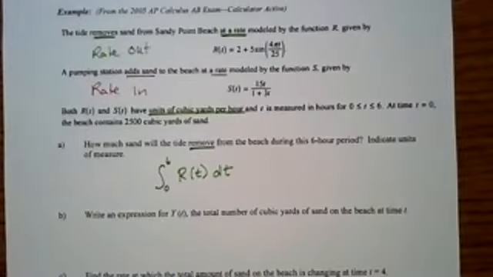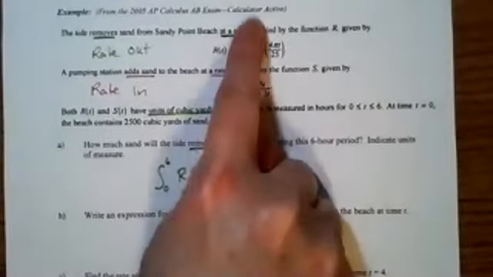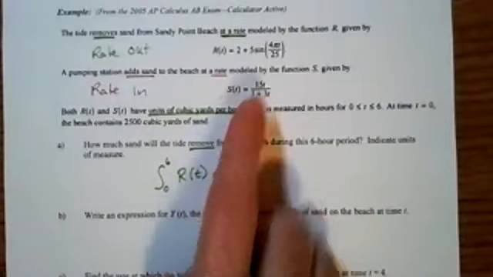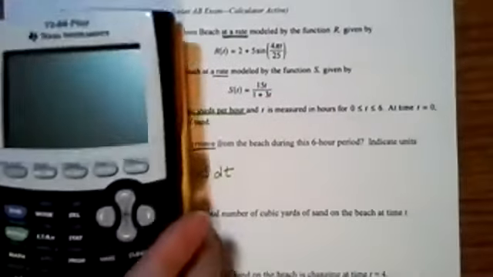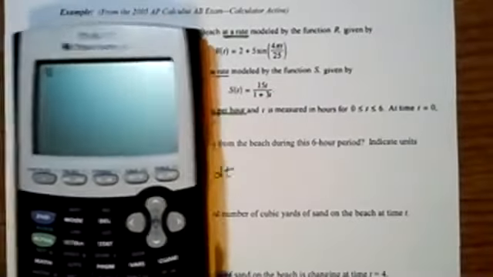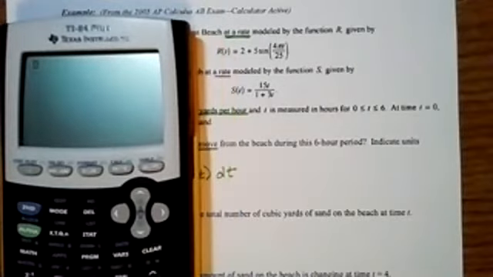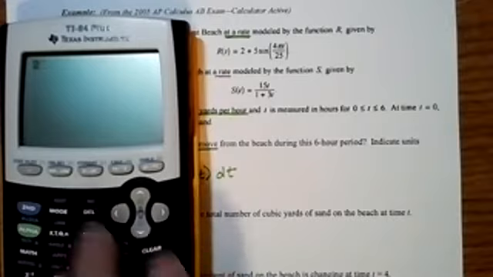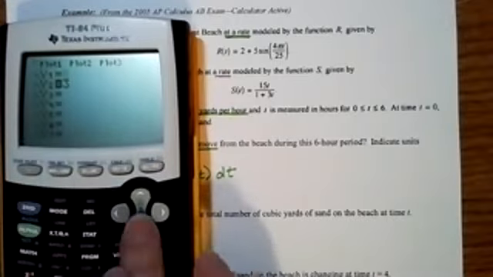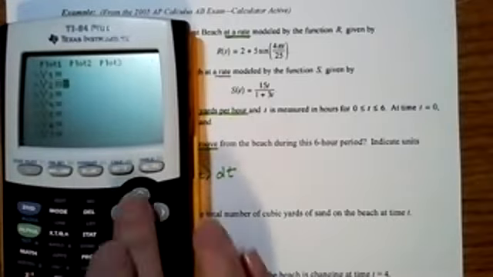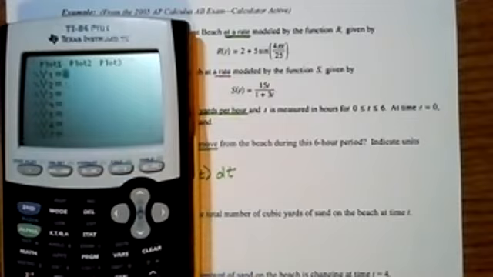Also, something you should always do when you hit a question like this is, you're on your calculator active, you need to start by putting those two functions in the calculator. We've talked about this as well. So I'm going to take a moment to do that. You should be doing it with me. Okay, I got to go into y equals. Get rid of some of these. All right, let's get this in here.